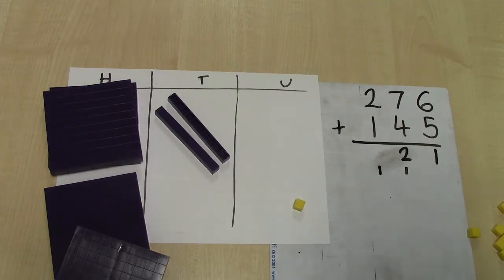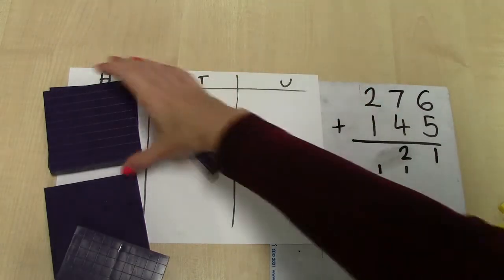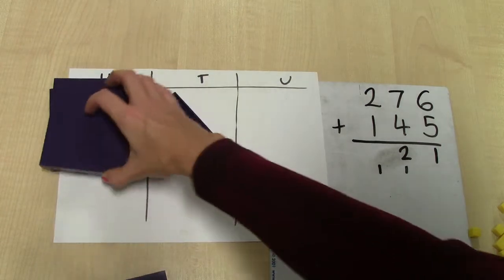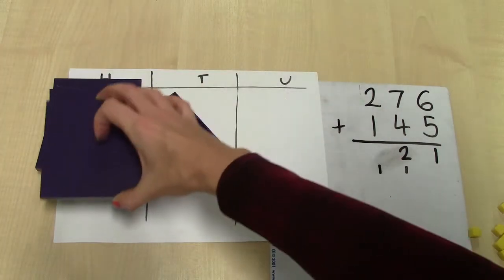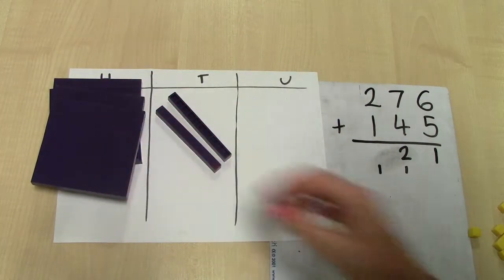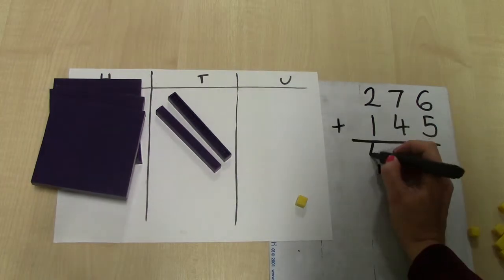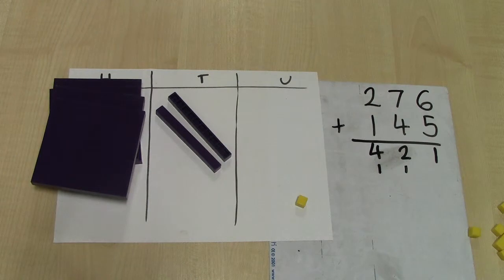So now when I look at my hundreds column, I had my 200 added to my 100 that I carried over from my tens column. So altogether I've got 4 hundreds. I've got 421.